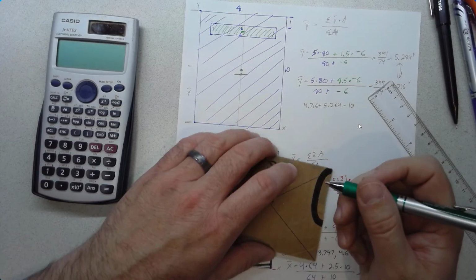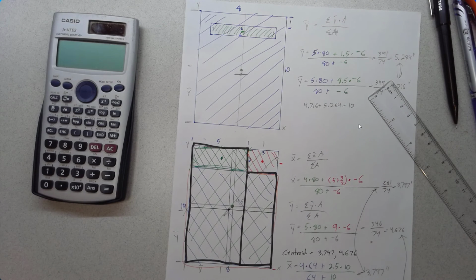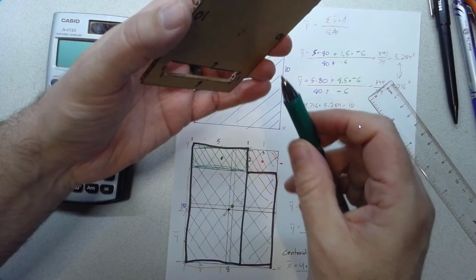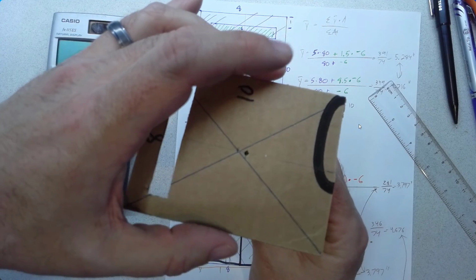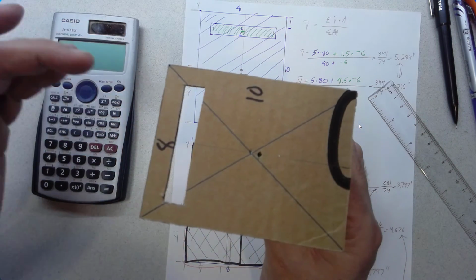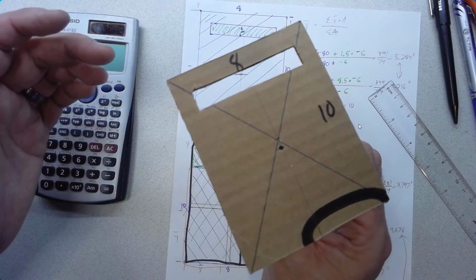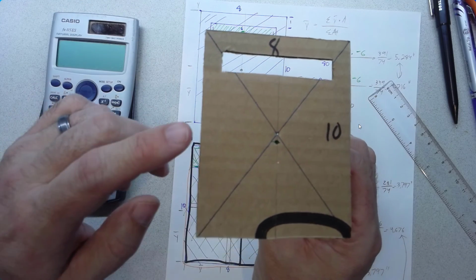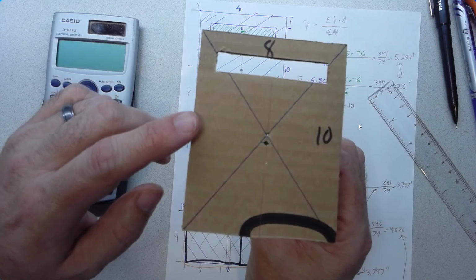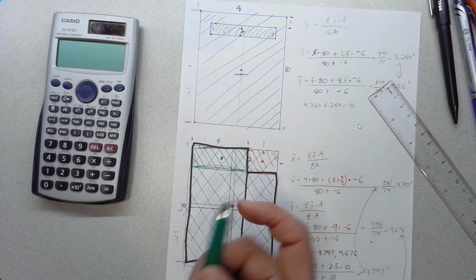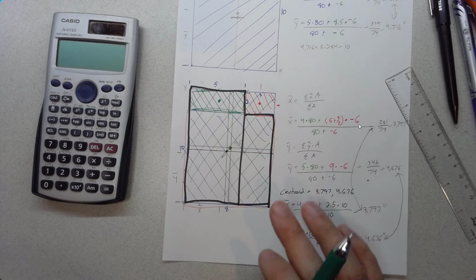Let's try punching through that. Okay, so I just marked it through, and you can see it's balancing again. So it looks like we did a pretty good job finding the composite centroid for this piece with the slot out of the top. Okay, let's come down and look at this bottom one.